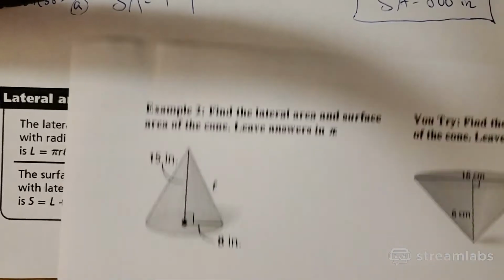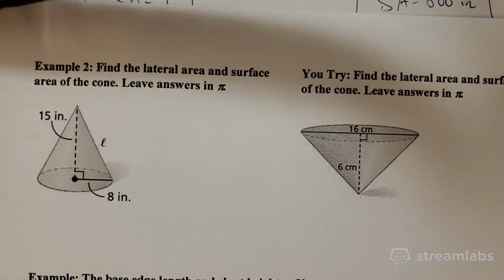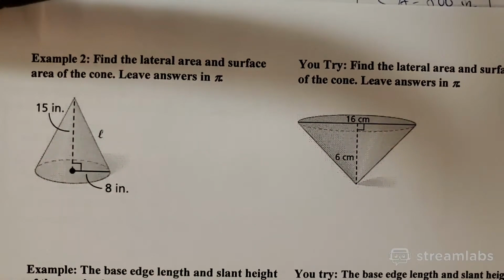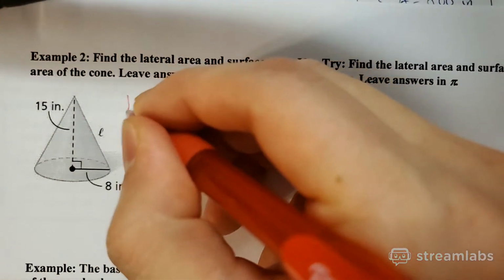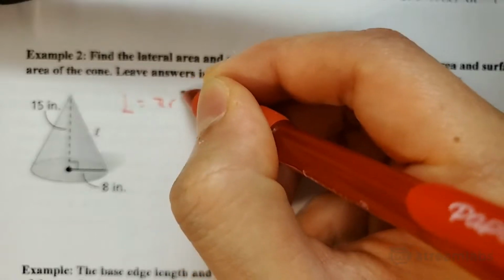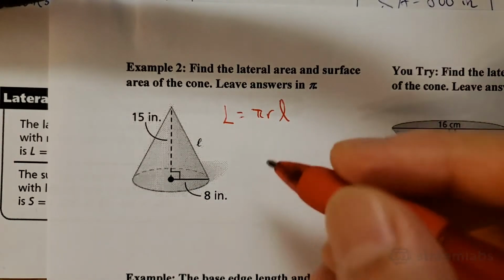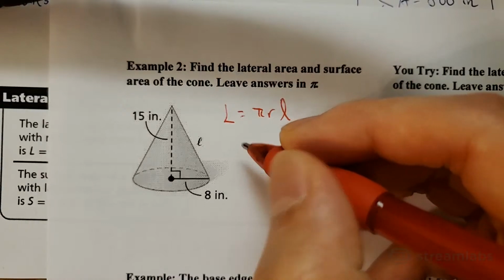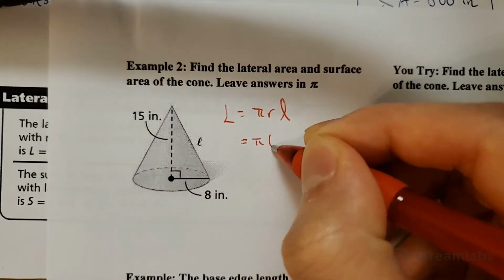Okay? Let's look at this. They want you to find the lateral area and surface area of a cone. So lateral area is pi RL. Pi RL. And then pi 8.